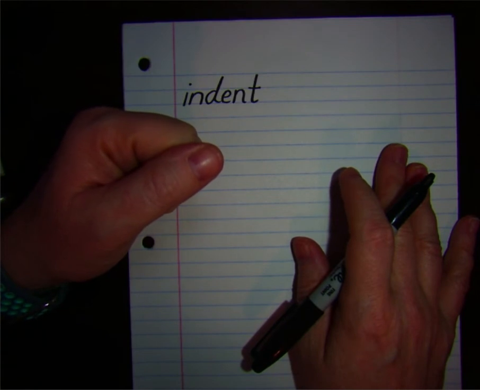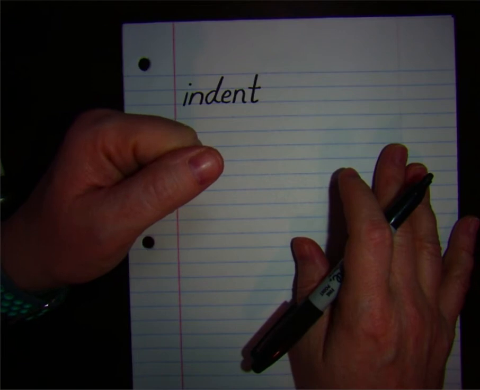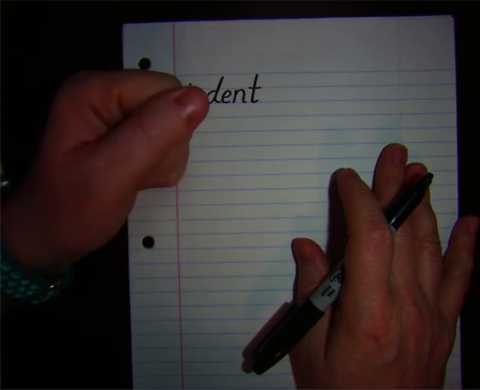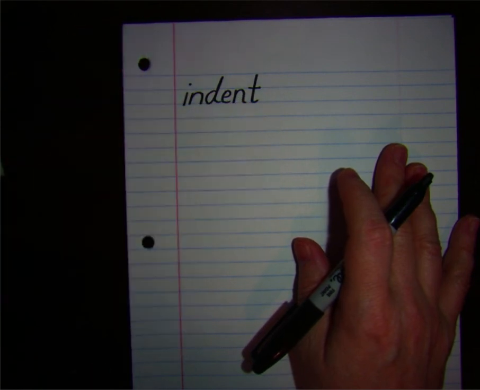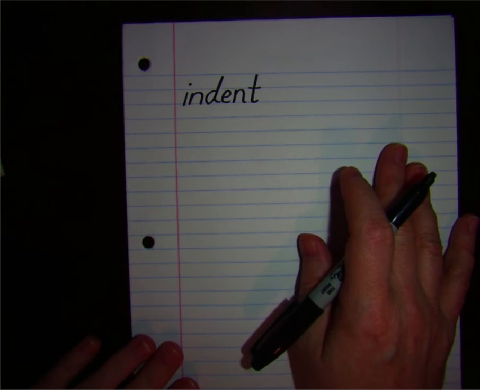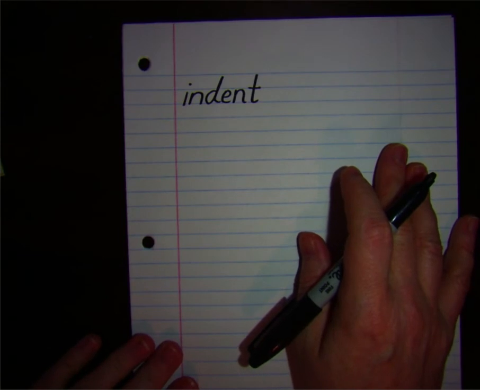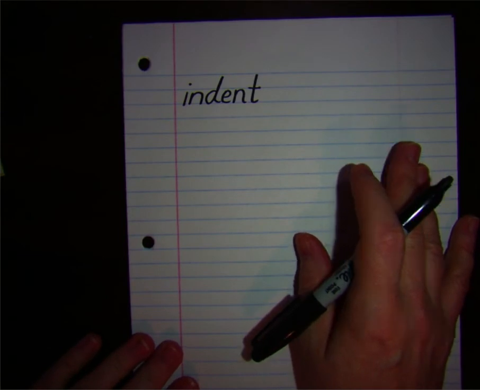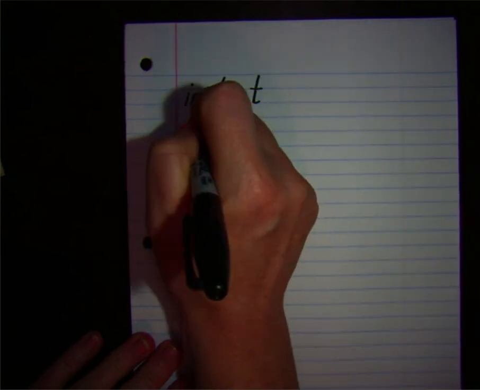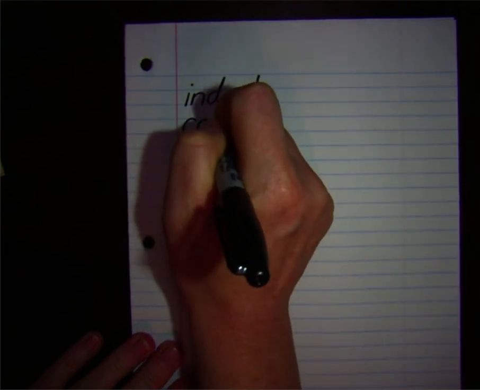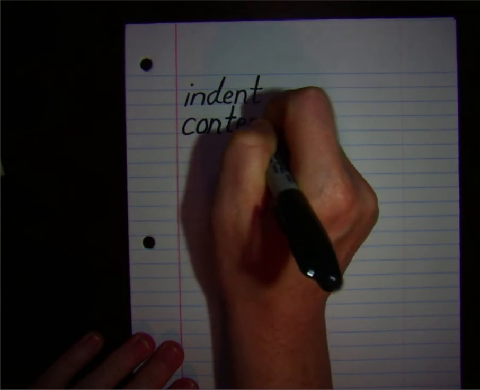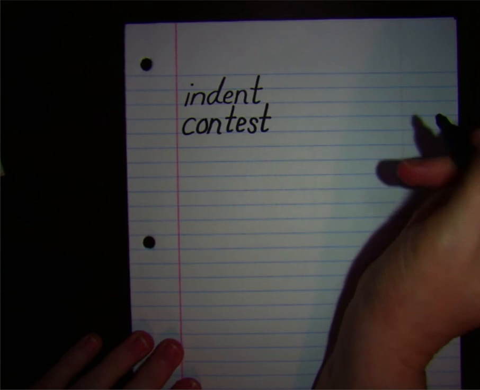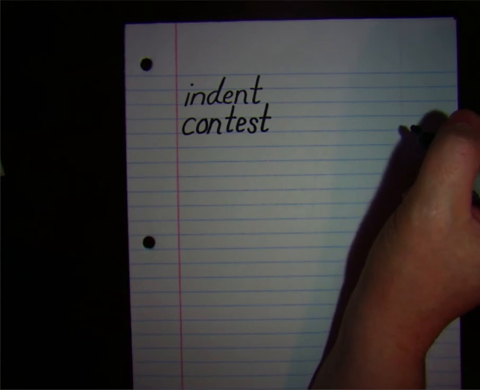Remember, at any time, if you need more time, just pause the video and push play when you're ready. The next syllable, test. Tap that. T, e, st. Write the second syllable. Let's check your work. Con, test, t, e, st. Check your work and make sure that it matches mine.